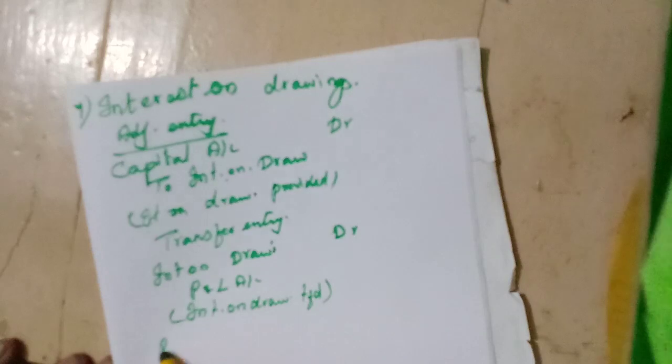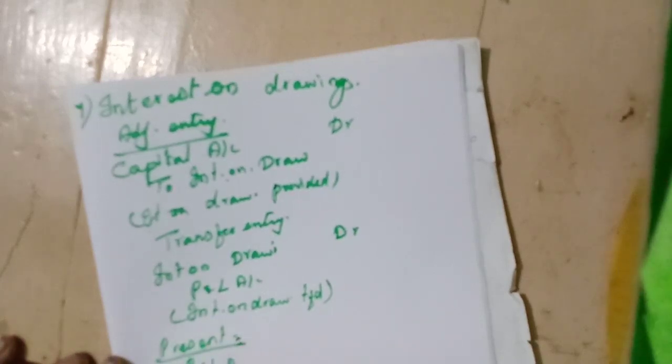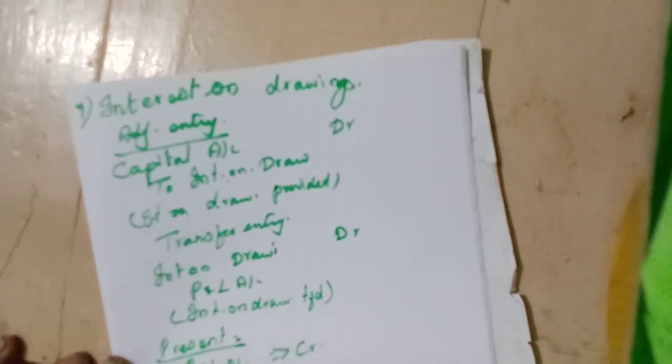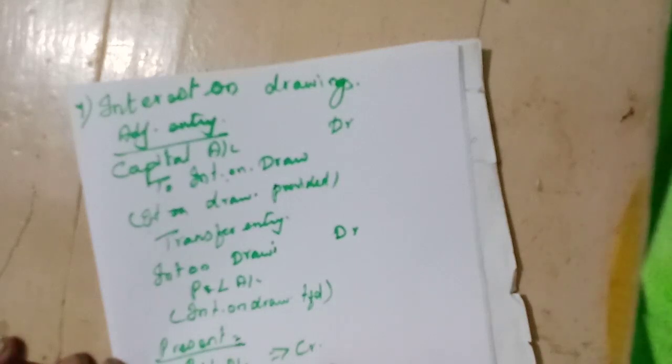Now the presentation, we have to see where it will appear. We know this will appear in the profit and loss account on the credit side. Then another place it will appear is in the balance sheet. In the balance sheet, whether it is an expense or income: interest on capital is an expense, this one is an income.